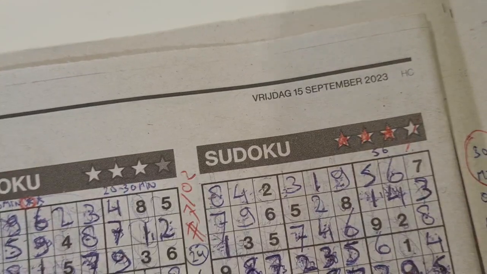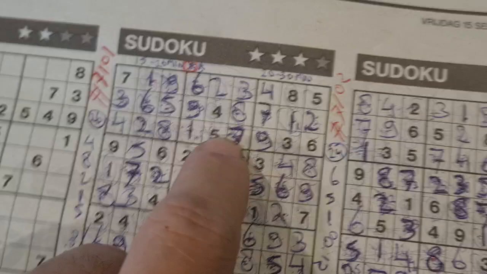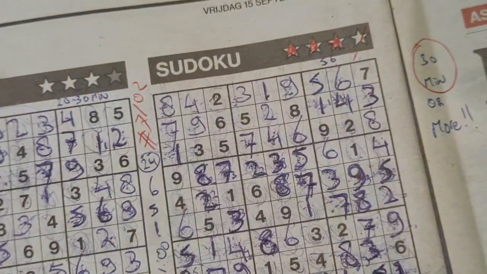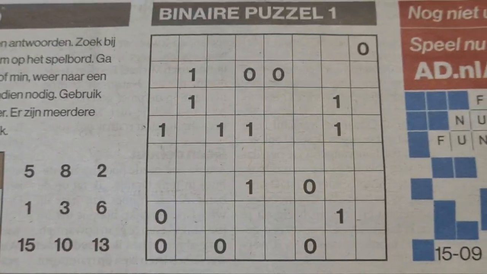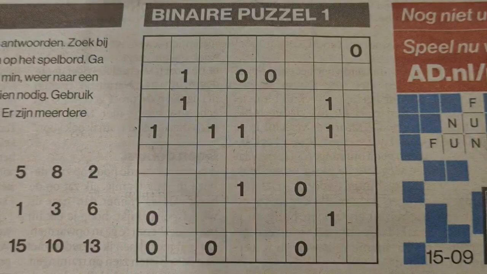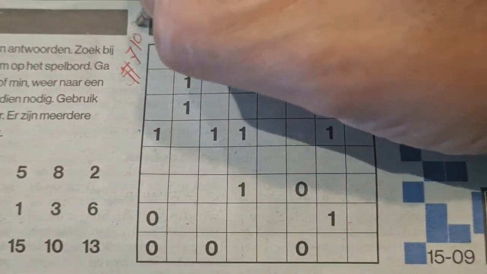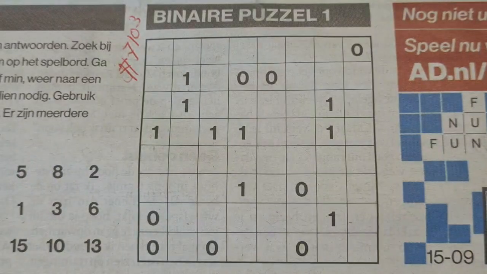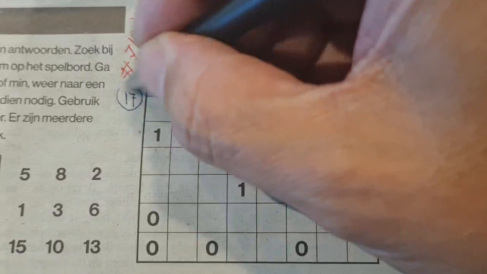In today's newspaper of Friday, September the 15th, 2023, I already solved two puzzles, the 3 stars and the 4 stars Sudoku. Two puzzles are left, the jigsaw Sudoku, aka tectonic, and the binary puzzle. Binary puzzle number 7103. Before I start, I always count the printed digits. This one has 17 printed digits.